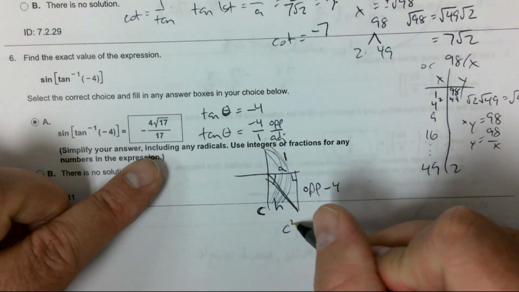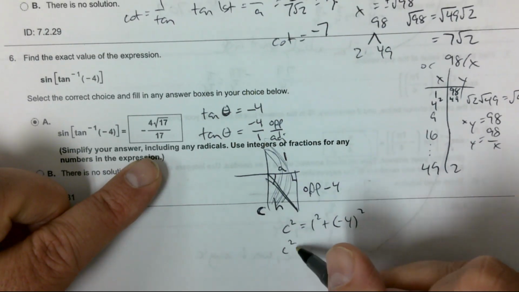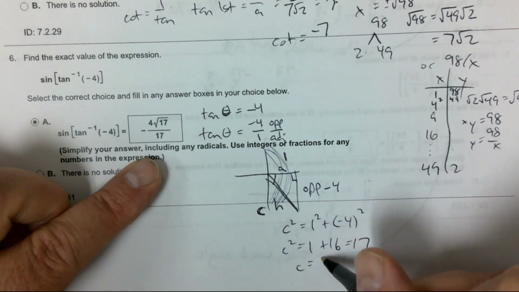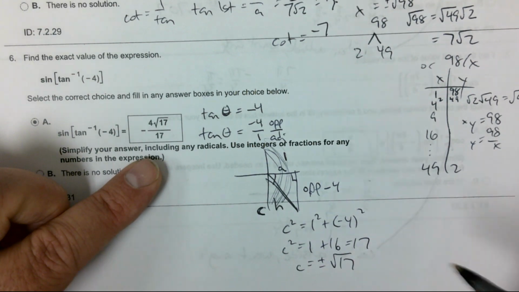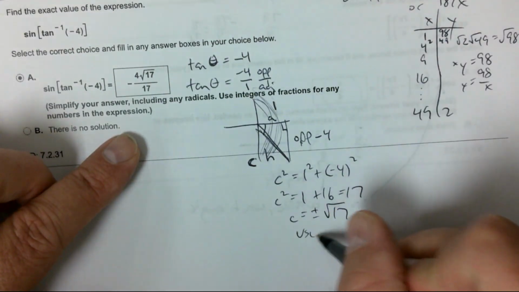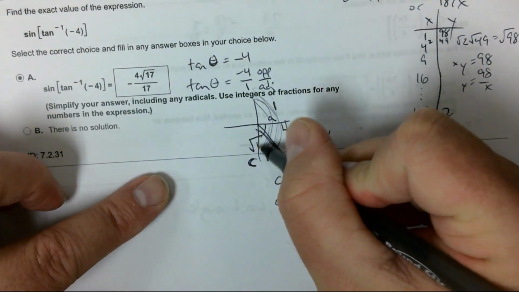C squared equals 1 squared plus -4 squared. C squared equals 1 plus 16, so you get 17. C is positive and negative square root of 17. And since it's slanted, which is the hypotenuse, you have to use the positive. So this is now square root of 17.